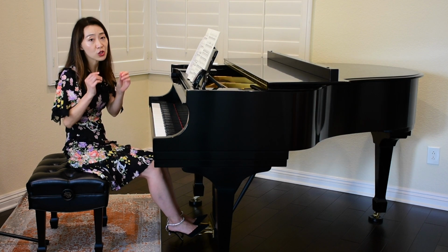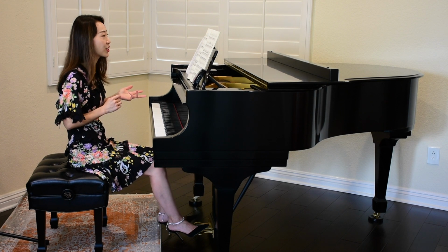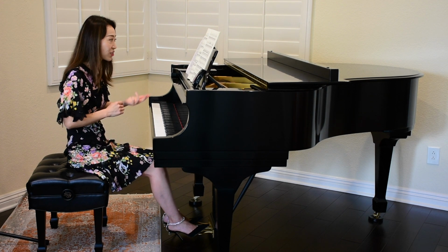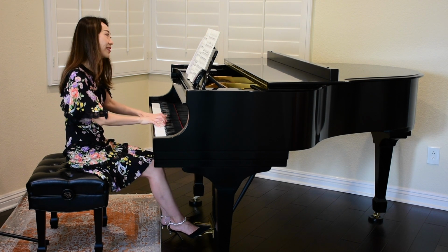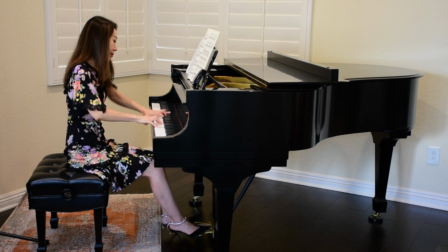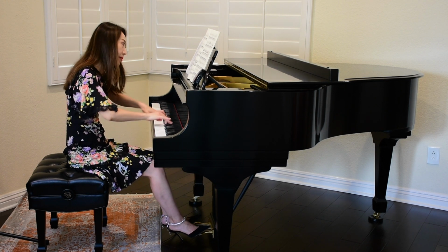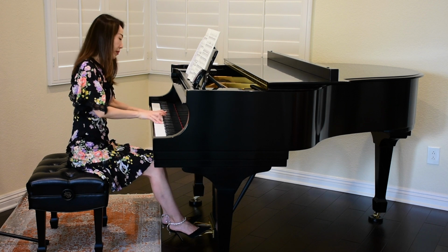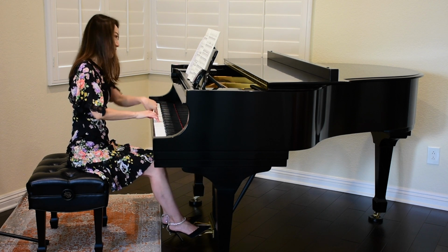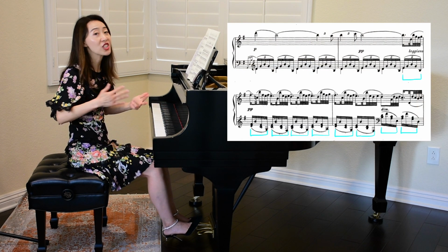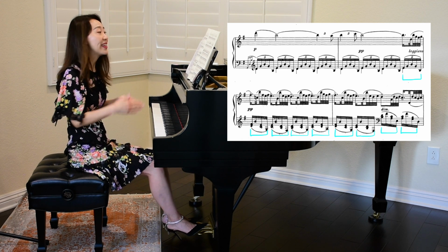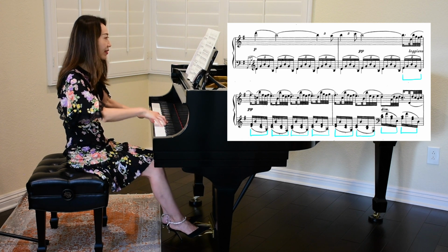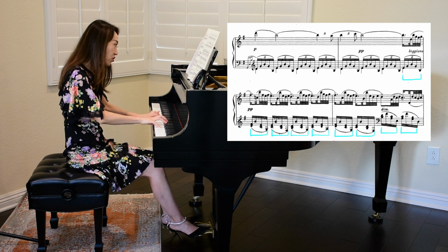Pedal-wise, you definitely need to change more often for this passage. I'm going to show you how I changed. So I basically changed at the beginning of every group. So on every downbeat. Change, change, change, change.